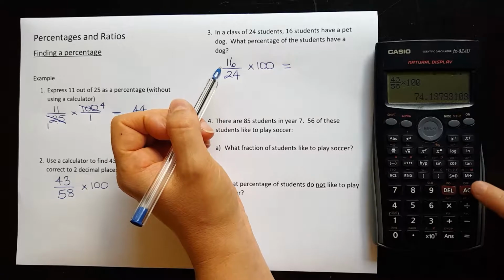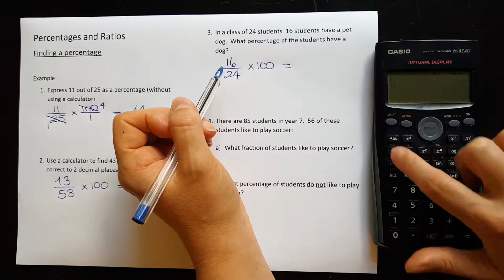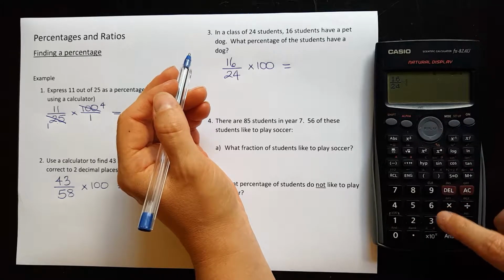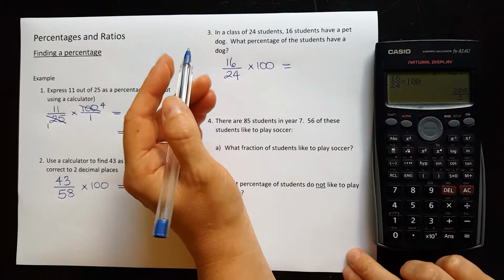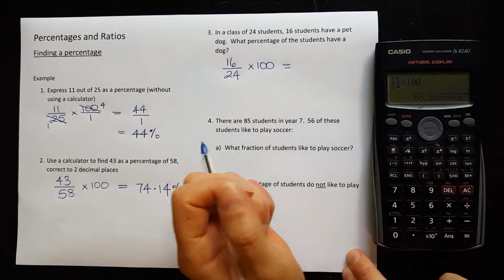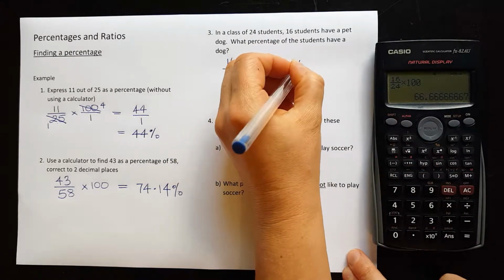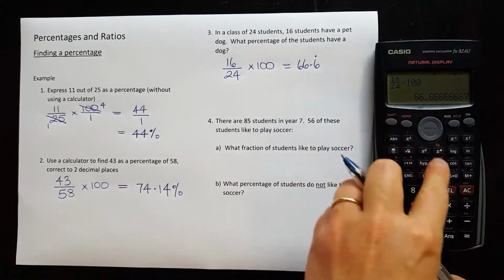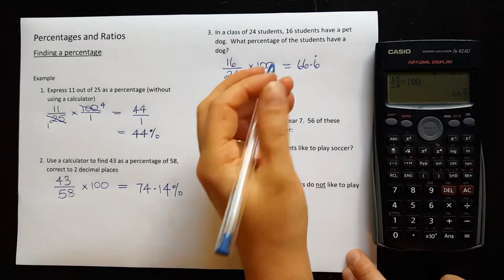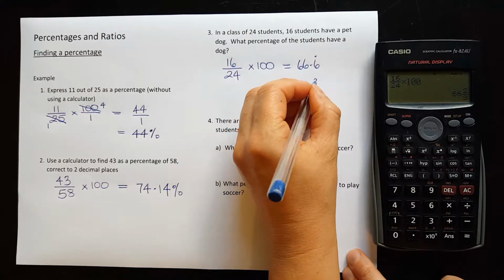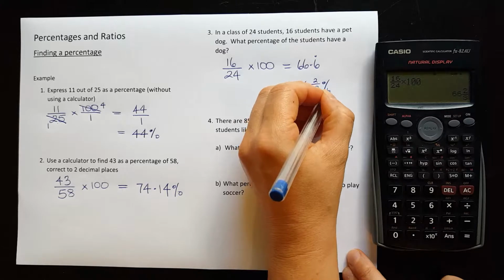Let's do this one with the calculator this time. So 16 out of 24 times by 100 gives us, okay, so we could go to a decimal and it's a recurring decimal. So we could write it like that. Or if I do this, I can change it into a mixed numeral, 66 2/3%.